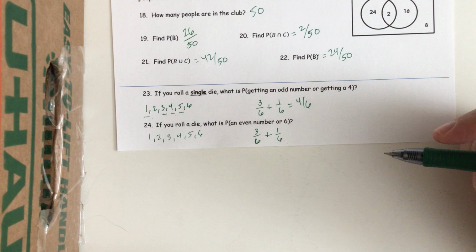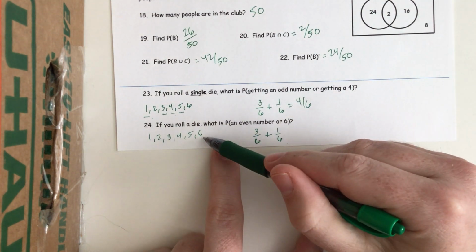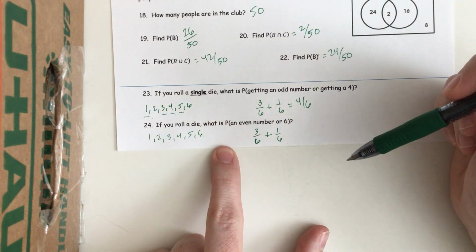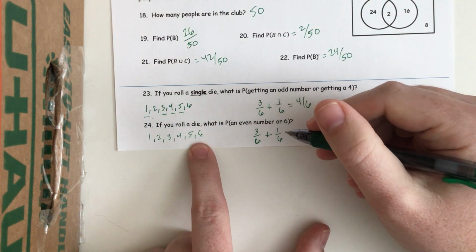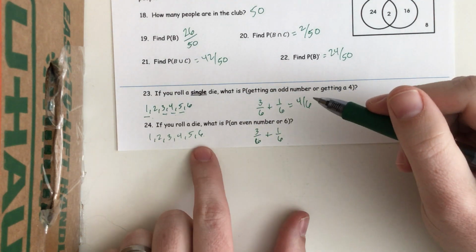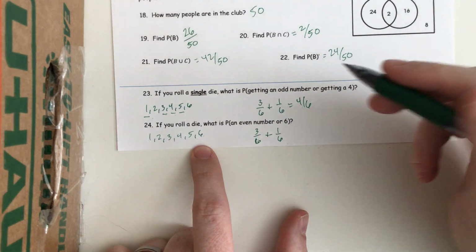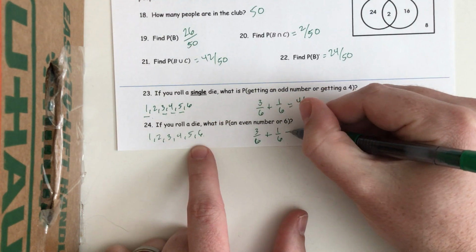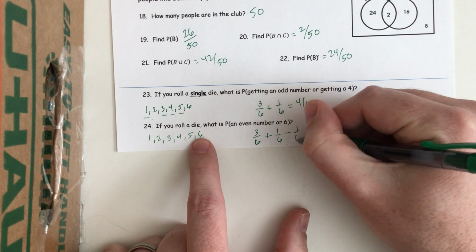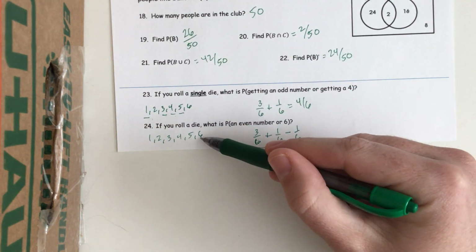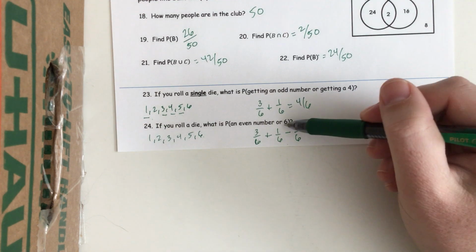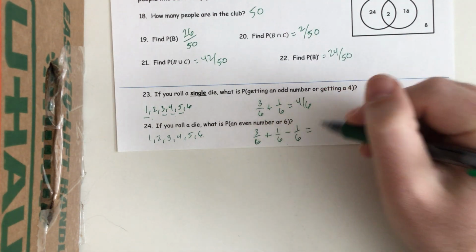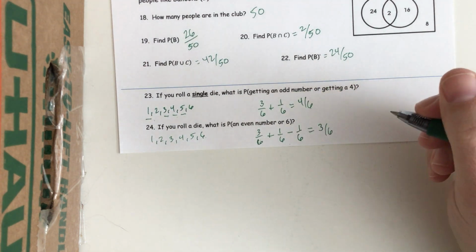But the tricky part here is that the 6 was an even number. And we don't want to count it twice. It's the same concept that we had back in 17. So what we were supposed to do back when we talked about this before spring break was, for any sort of overlap, we wanted to subtract out the overlap. So we're going to subtract out 1 over 6, because there is one number that is both an even number and a 6, and that was 6.